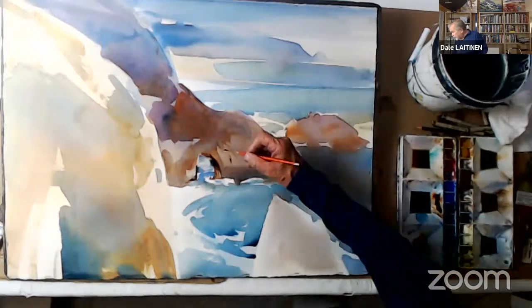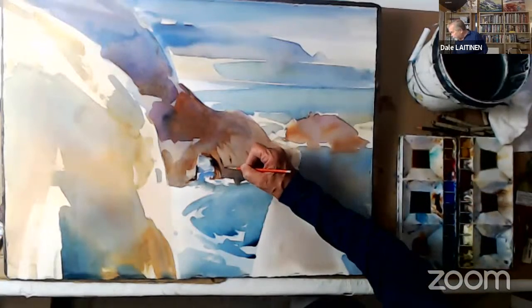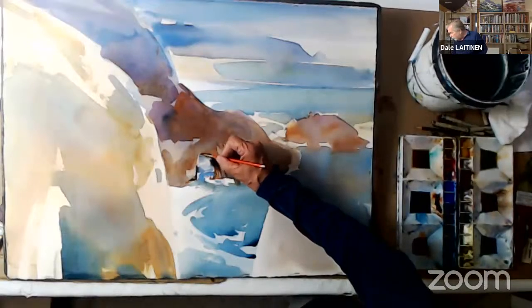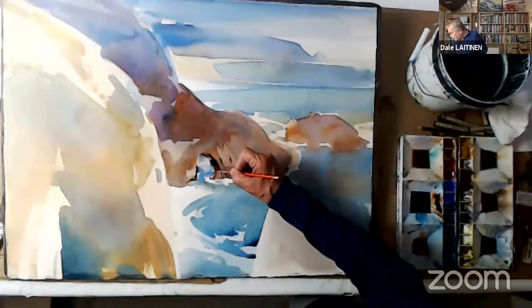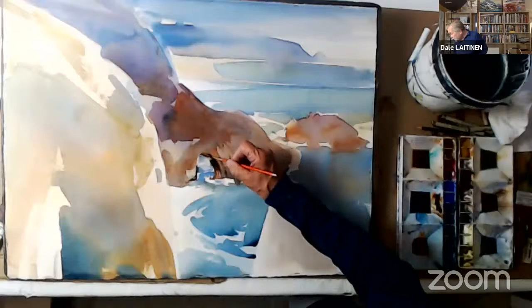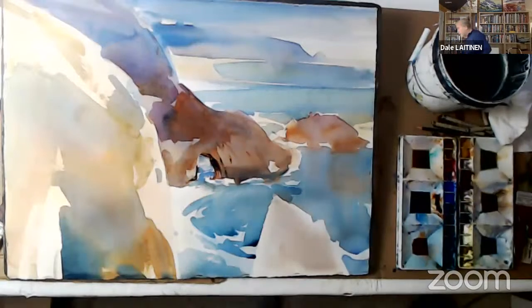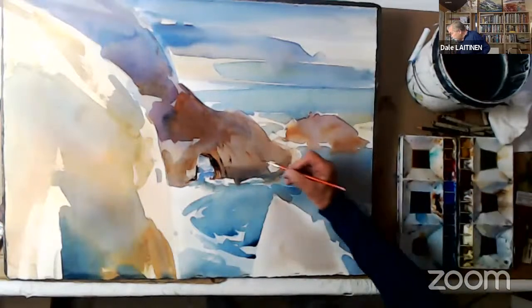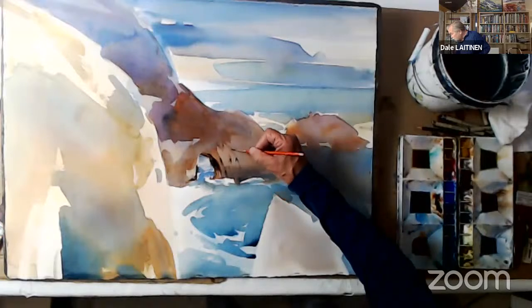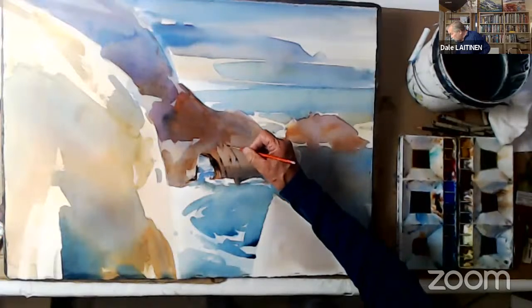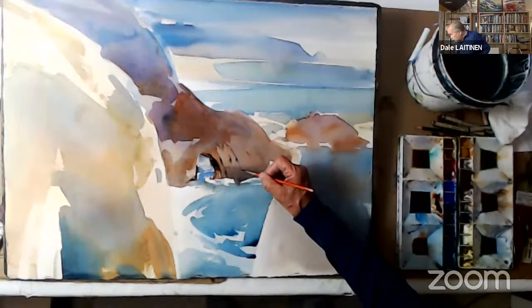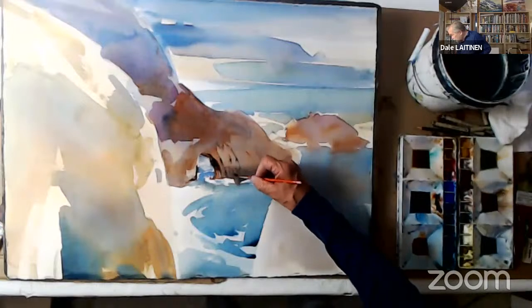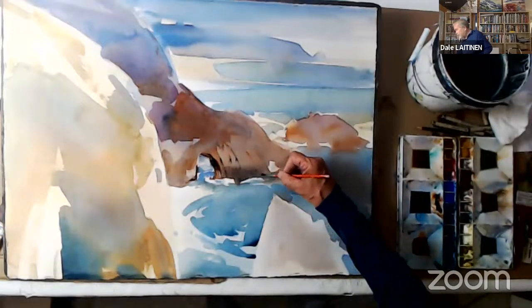So like I said at the beginning, everything is linked to every other thing. So that's what I try to do, is find ways to keep the eye interested, not jump from one thing to another too much. I'm just kind of dry brushing.